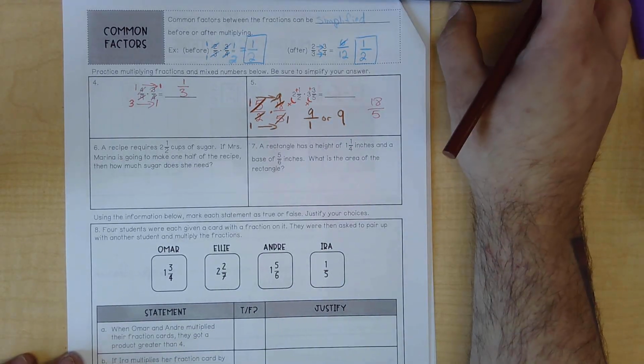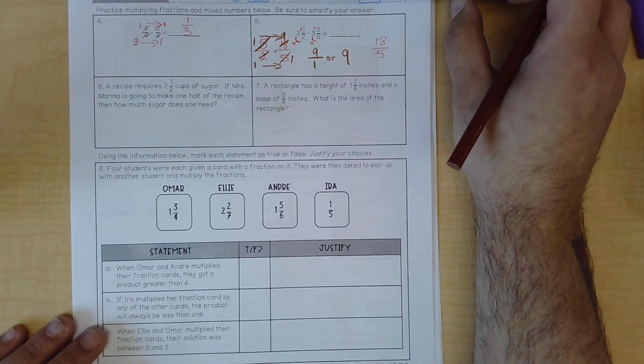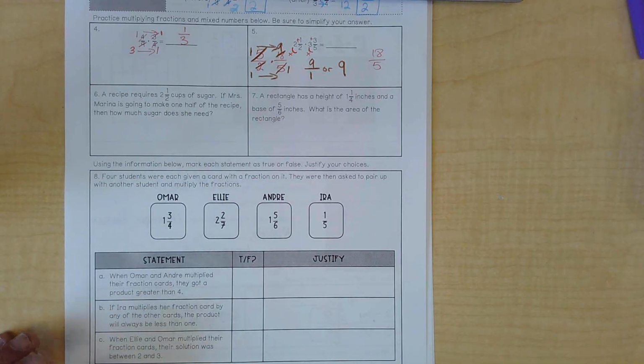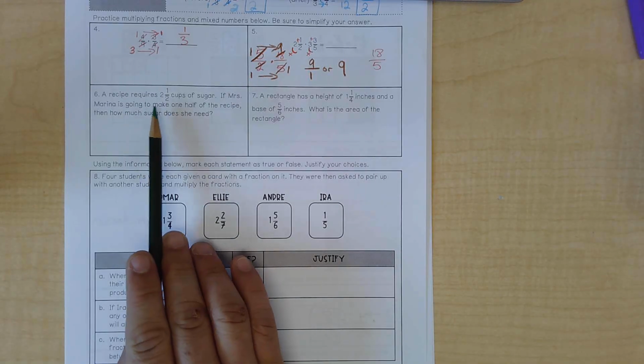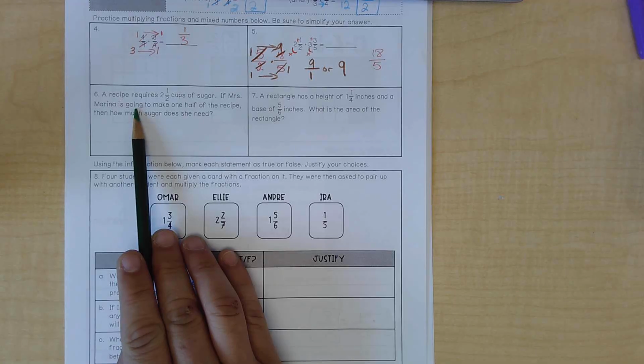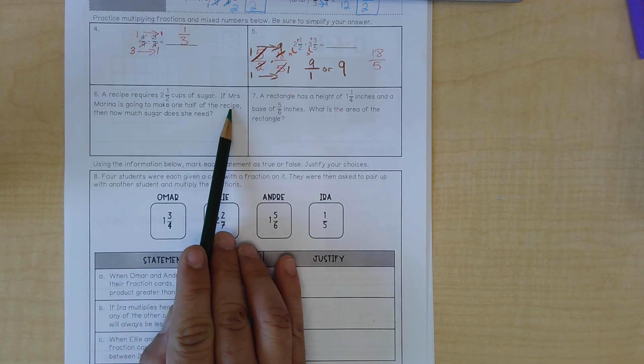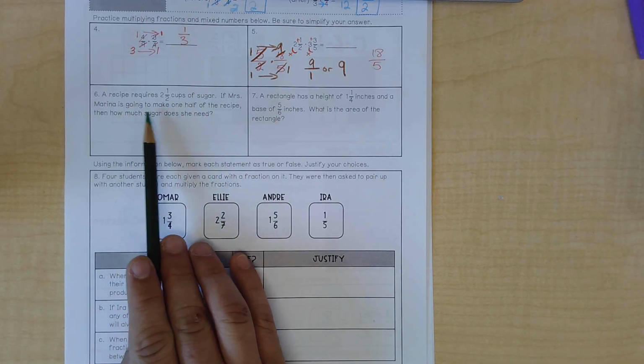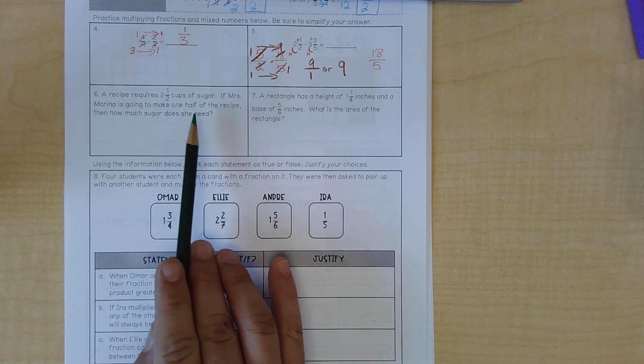Okay, let's keep going with number 6, okay? Number 6 says that a recipe requires 2½ cups of sugar. If Mrs. Marina is going to make 1/2 of the recipe, then how much sugar does she need? Okay.